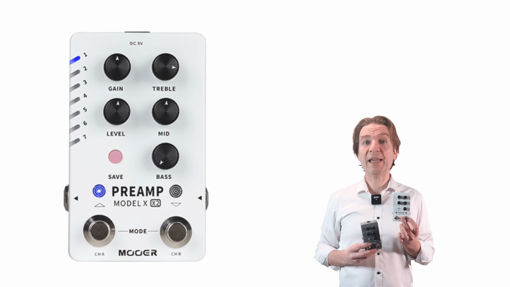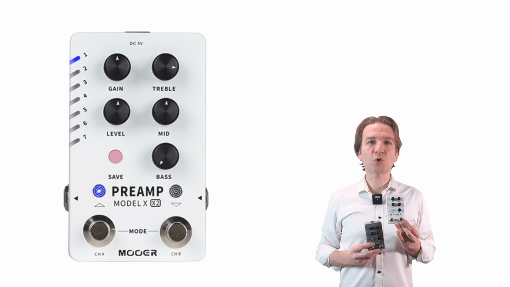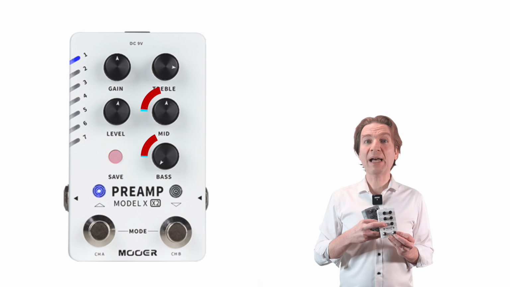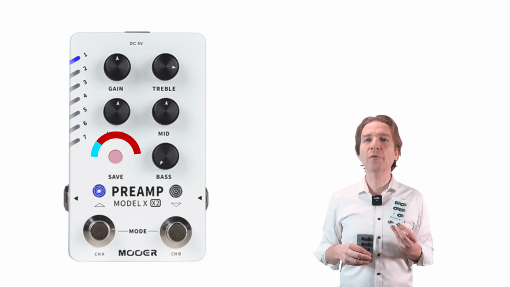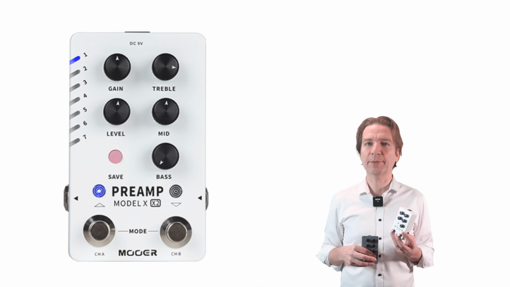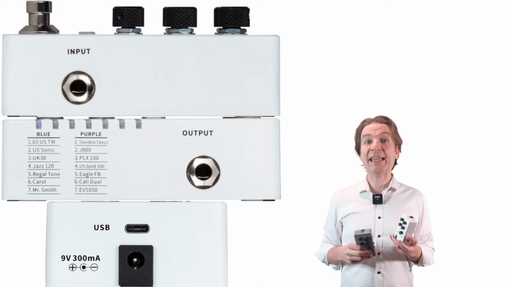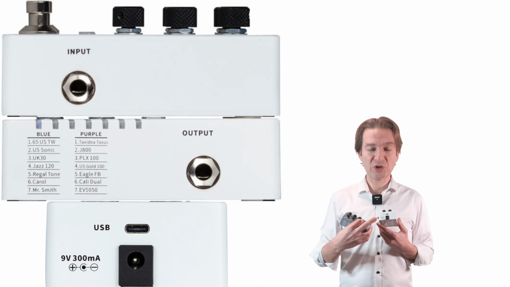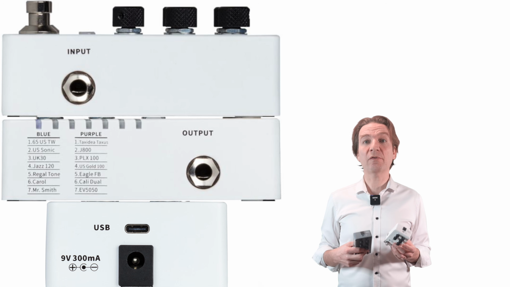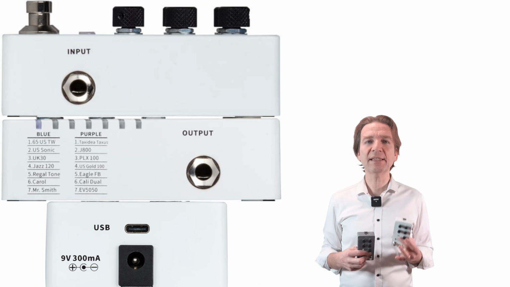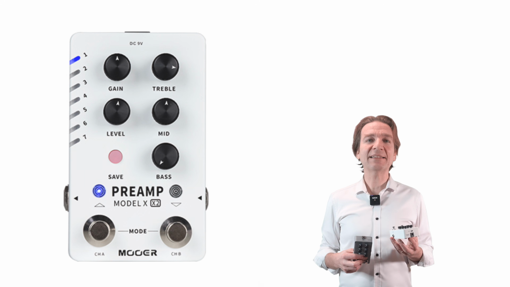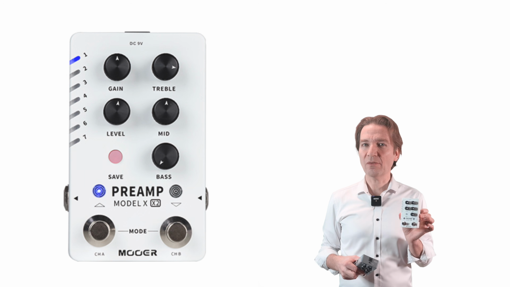On the front of the pedal you have the classic amp controls with gain, treble, mid and bass, and a button to be used to scroll through the 14 presets available or to save the current edited preset. It obviously has an input and an output and, as I was saying, a USB Type-C port to use the app or to update the firmware. And finally, it runs at 9 volts, 300 milliamperes, and it weighs 334 grams. It is very, very light.